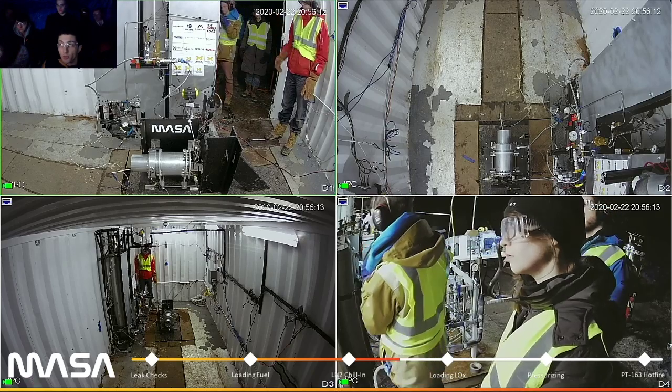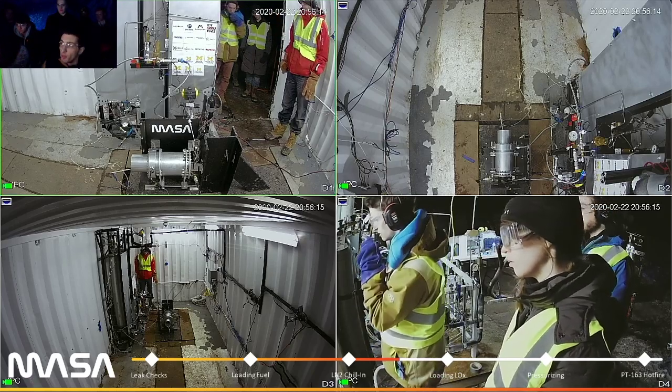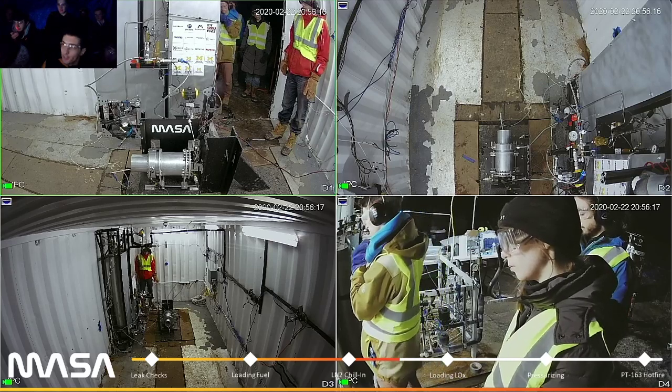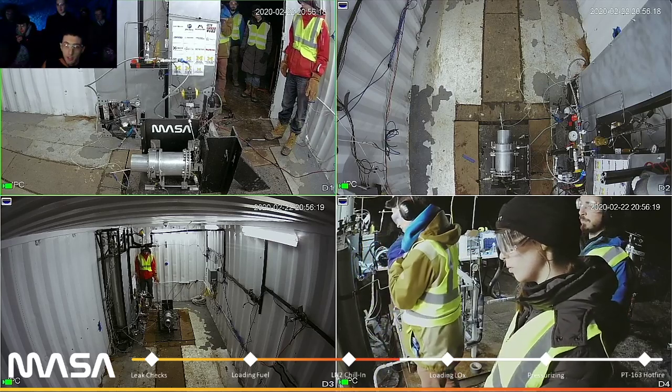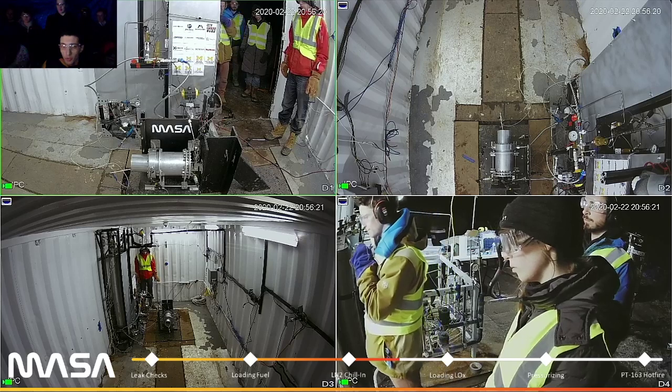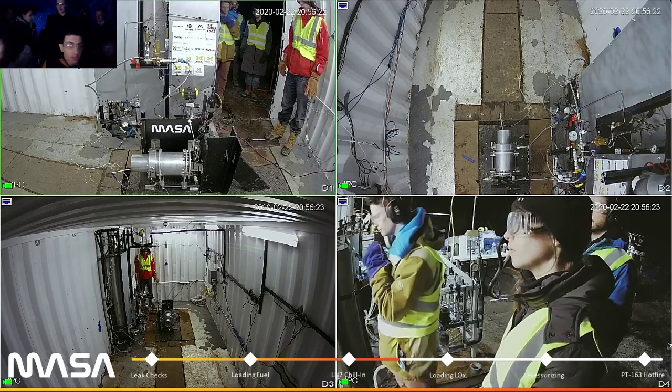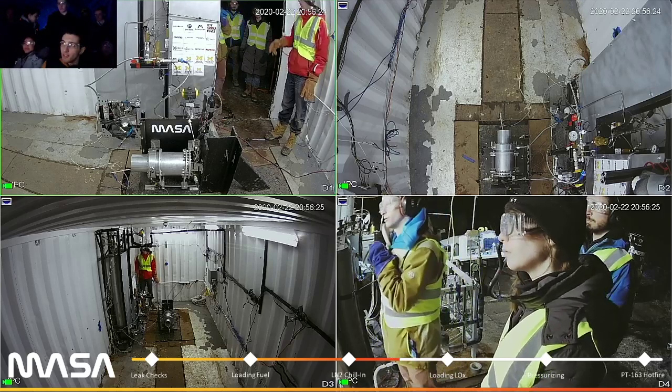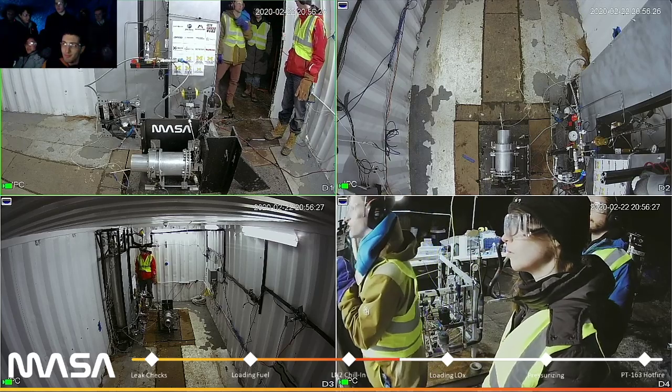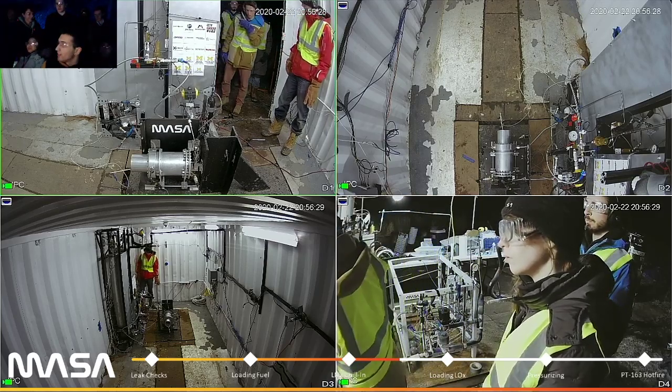So you just saw that on stream. We opened up our LOX valve and purged for 3 seconds to make sure that it is working under cold temperatures. If you want to see that again, rewind about 15 seconds and you can see the LN2 flow through the engine. Not LOX, LN2.